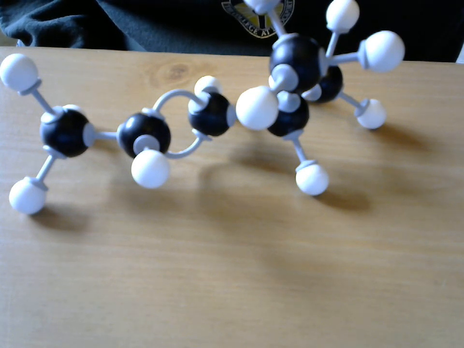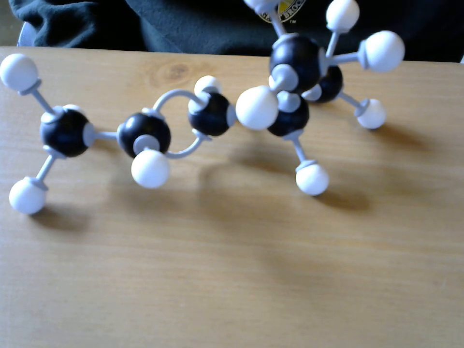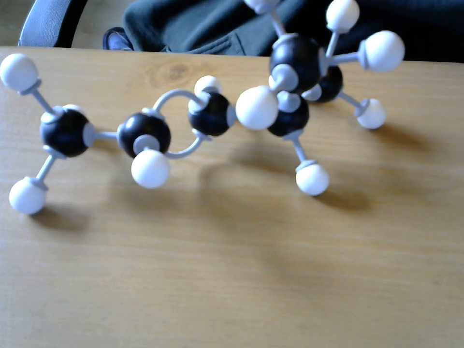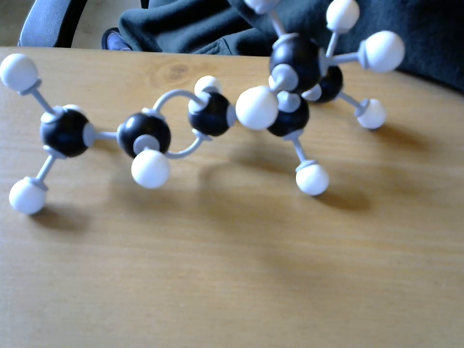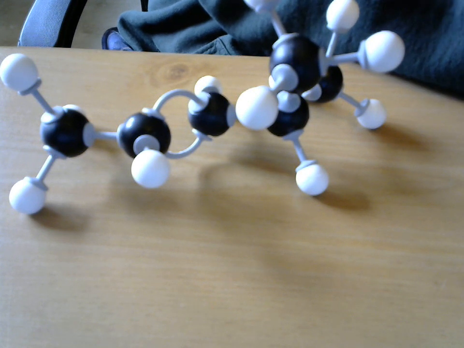So like with just how we did it in the packet, we want to be able to figure out where the deviation is from just carbons and hydrogens.